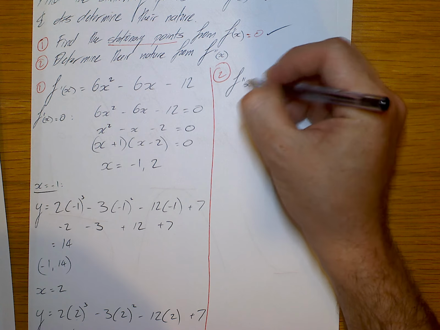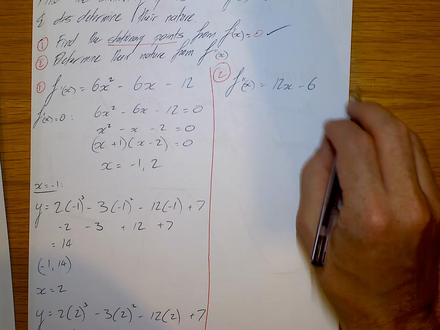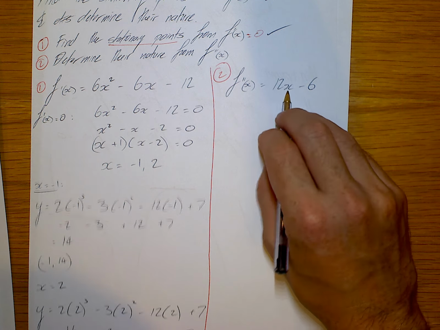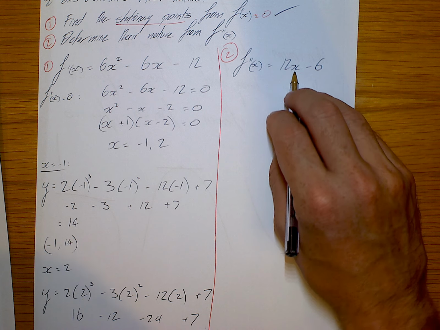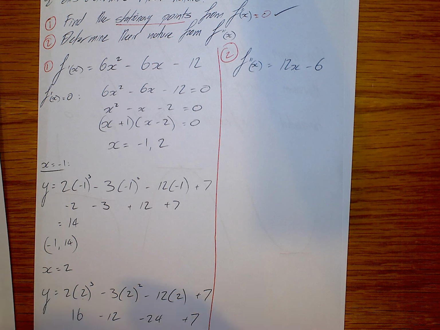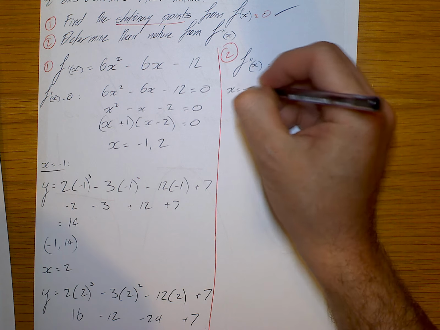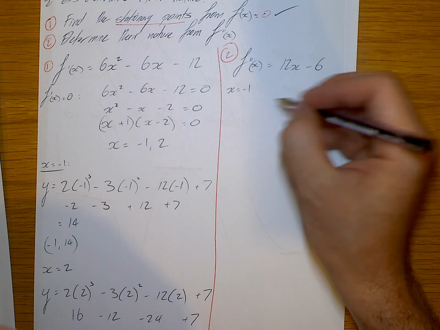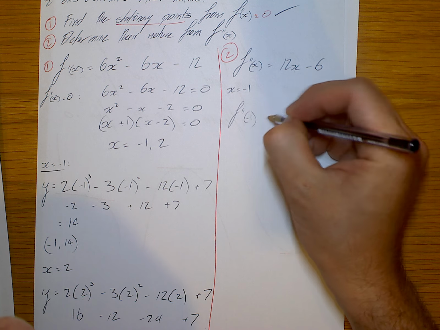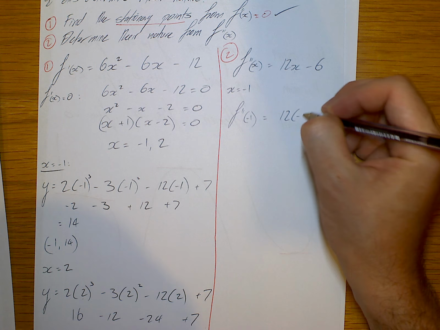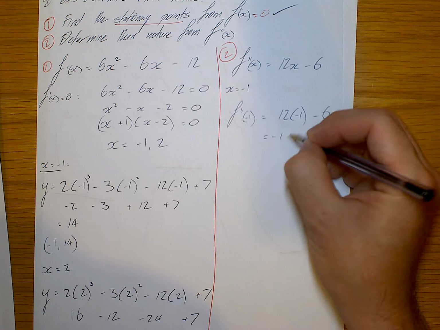f double dash x is going to be 12x minus 6. Then we can simply put in the x values of our stationary points, which are negative 1 and 2. So let's do where x equals negative 1 first. That's going to be f double dash of negative 1, 12 times negative 1 minus 6, that's negative 12, negative 18.